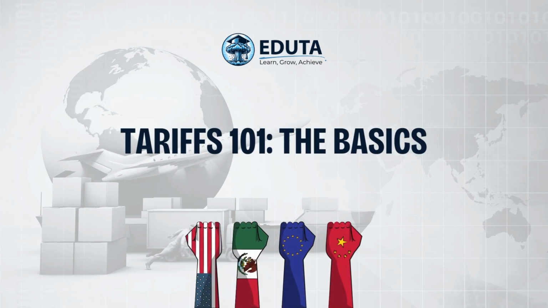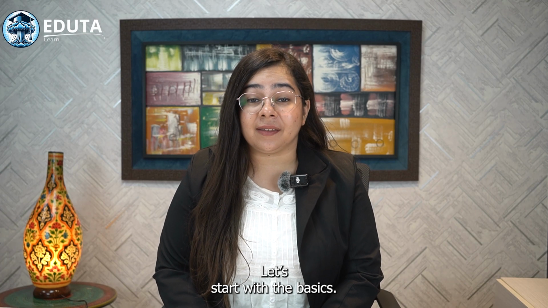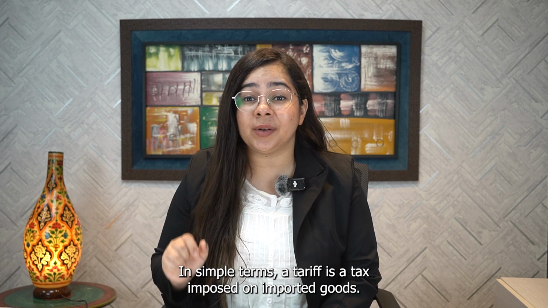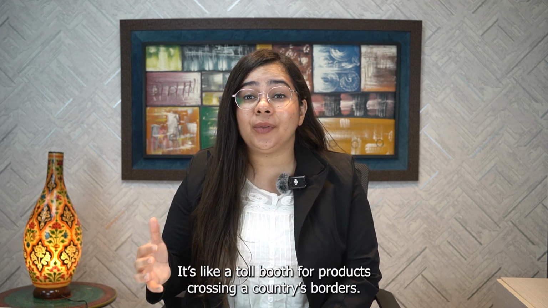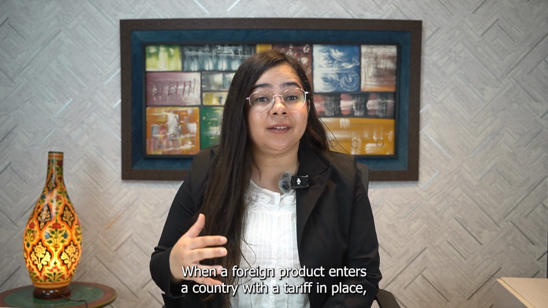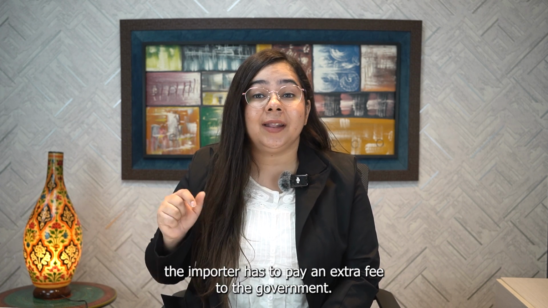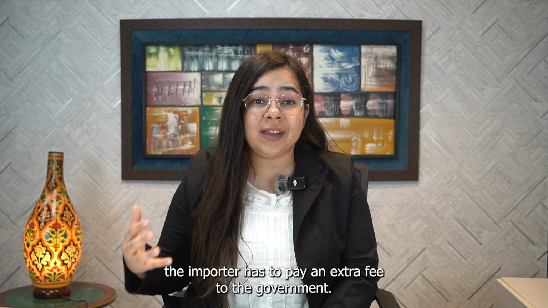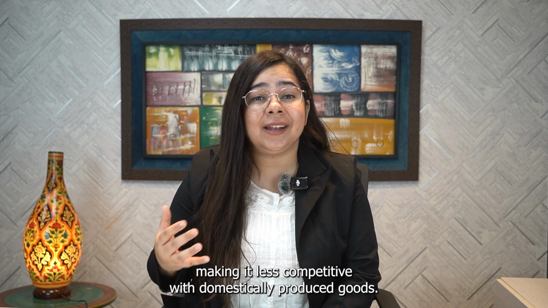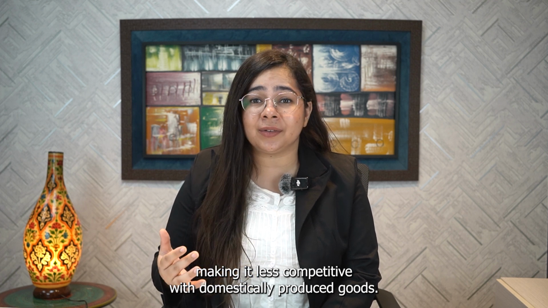Tariffs 101, the basics. Let's start with the basics. In simple terms, a tariff is a tax imposed on imported goods. It's like a toll booth for products crossing a country's borders. When a foreign product enters a country with a tariff in place, the importer has to pay an extra fee to the government. This raises the price of the imported product, making it less competitive with domestically produced goods.